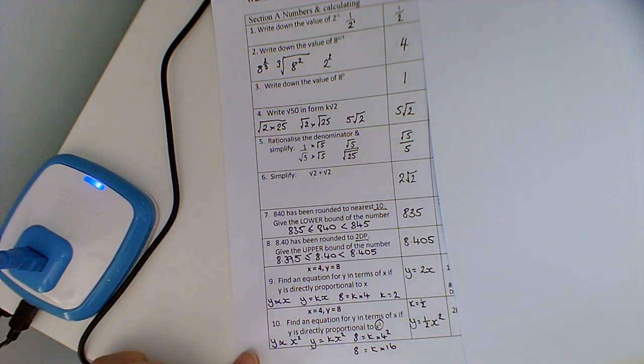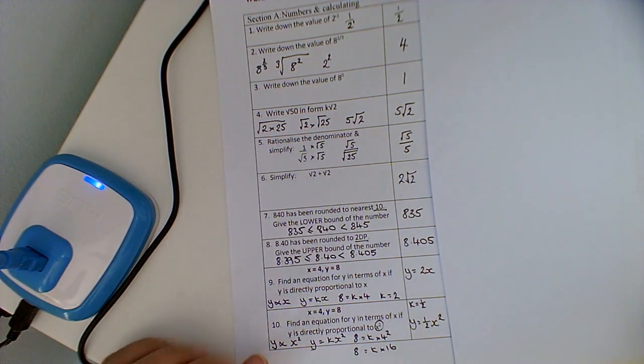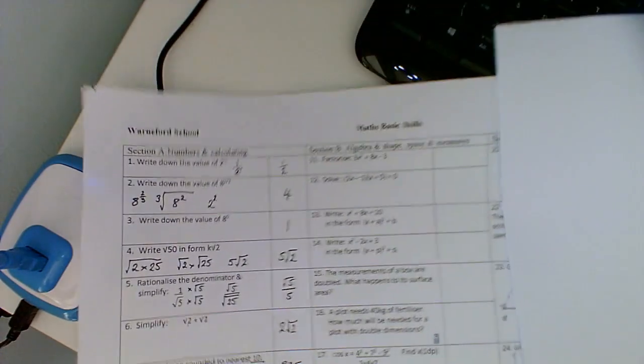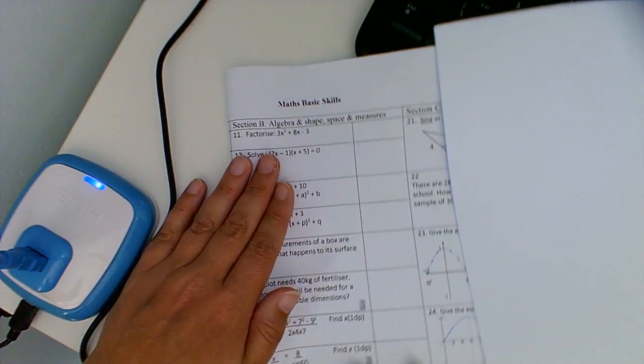Alright, so that's all on numbers and calculating ones. So they were all non-calculator questions. Okay, I'll just move over, fold that back so we can find some space.